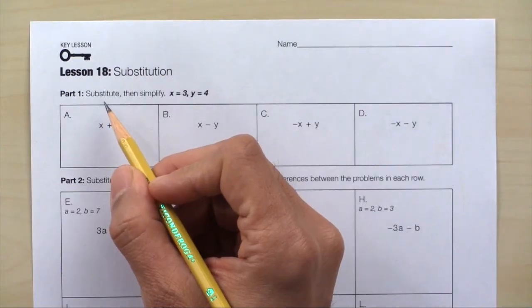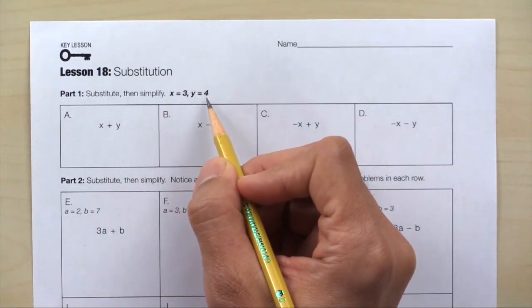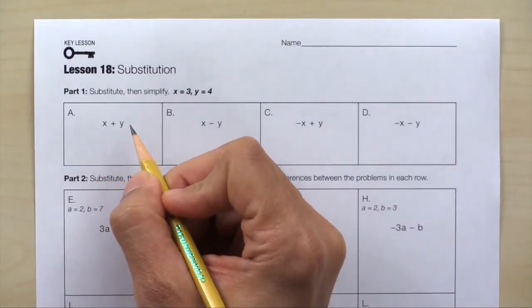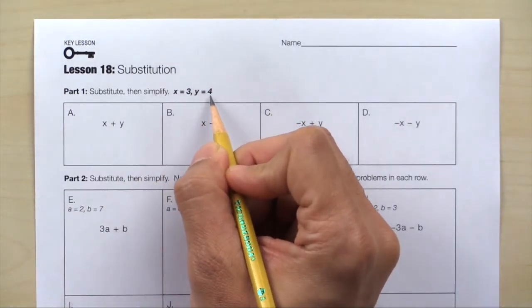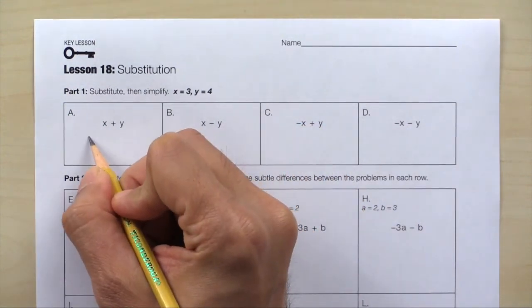Lesson 18, Substitution. Here's part 1. Substitute, then simplify. And here, x will be equal to 3 and y will be equal to 4. Here's box A. Here we have the expression x plus y, and we'll substitute 3 for x and 4 for y. So let's substitute. On the next line, write down an equal sign.